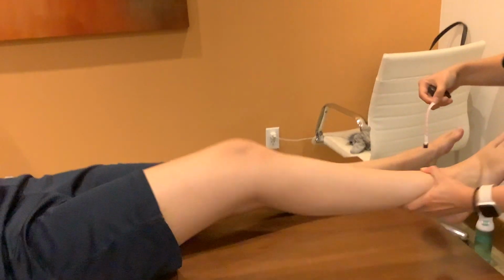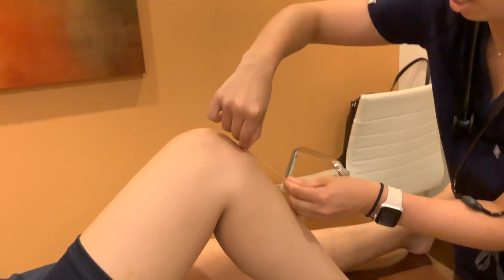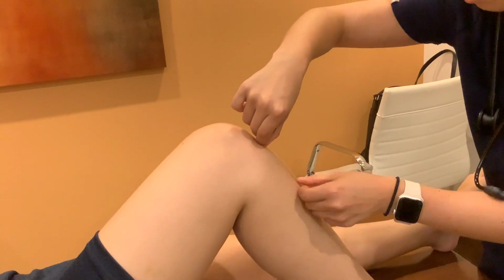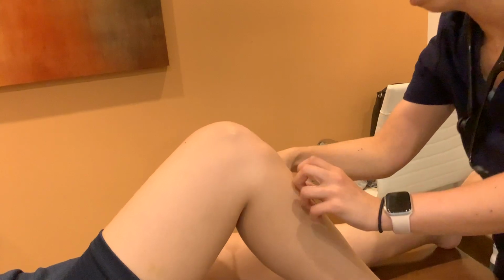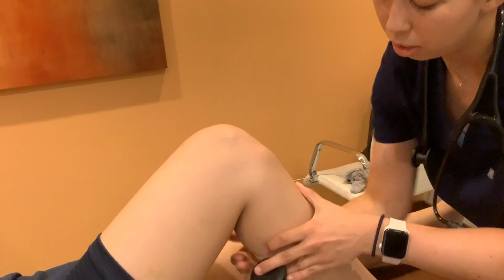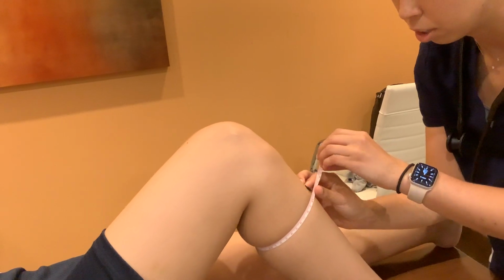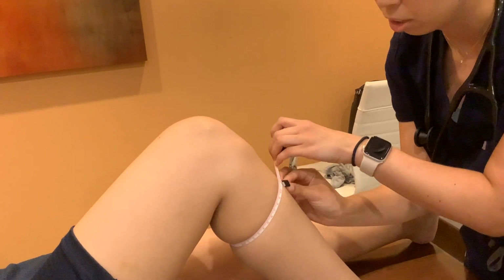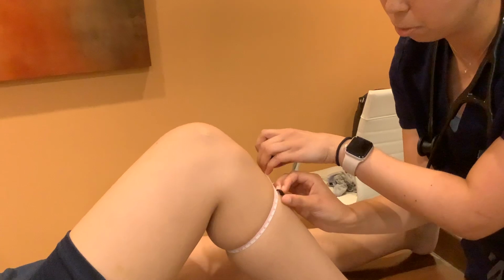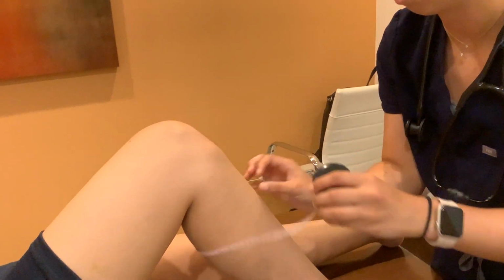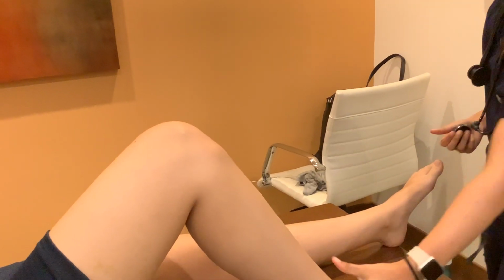I'm going to come to this side and find your tibial tuberosity. Place it, and then I'm going to mark it there and turn it over. I'm going to measure. This one's a little bit bigger, so 31.5. Okay, now you can relax.